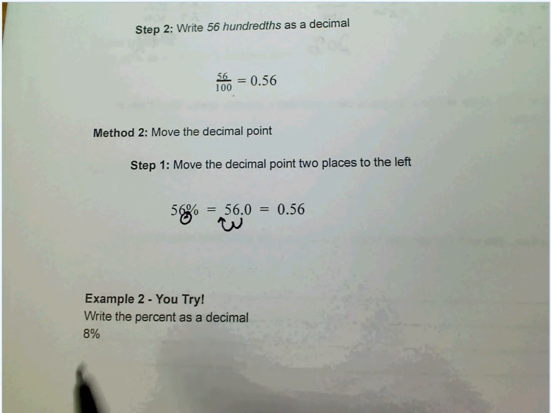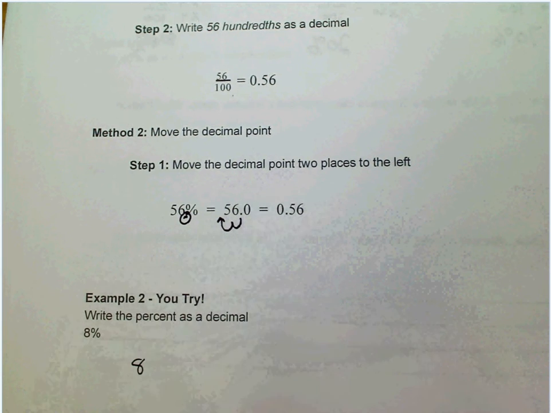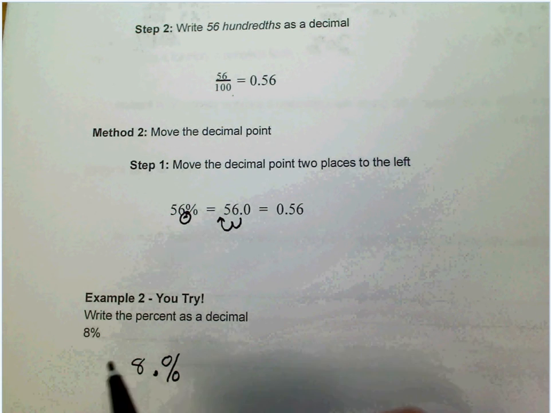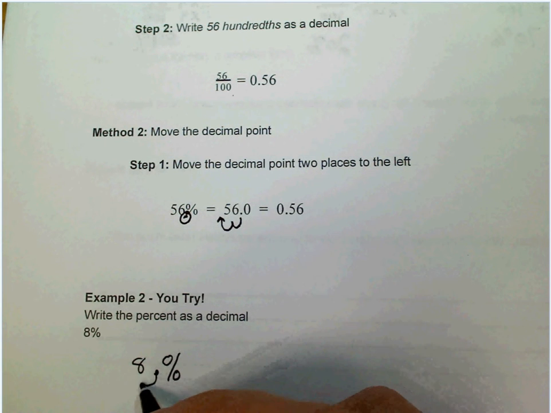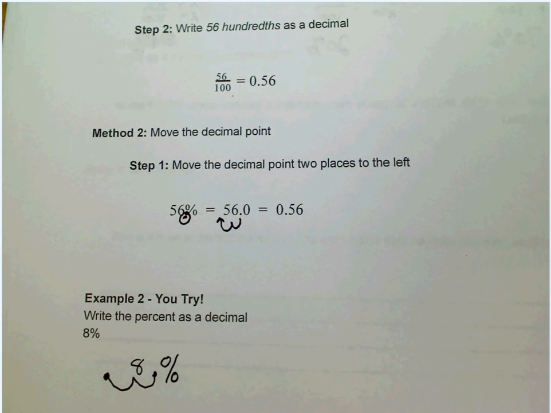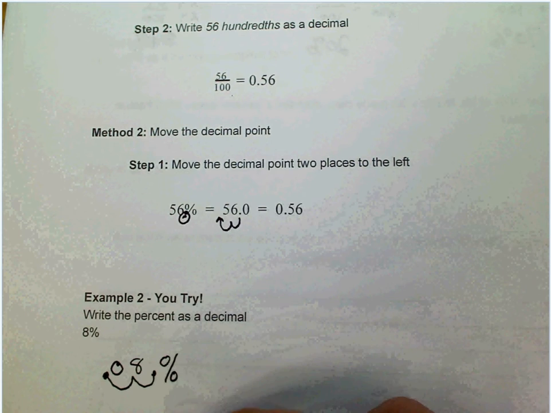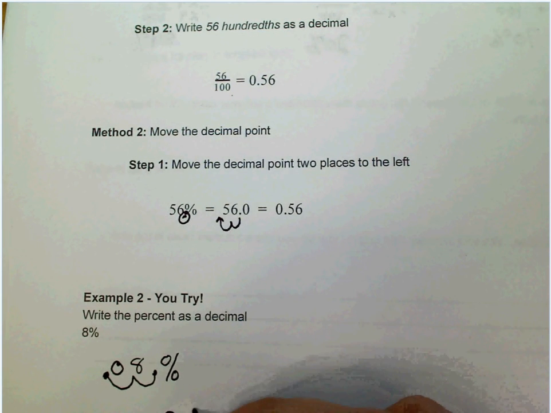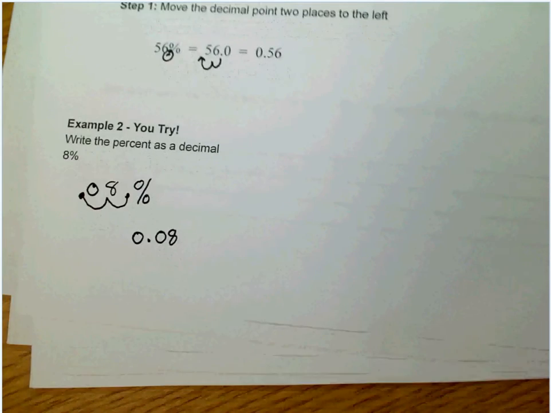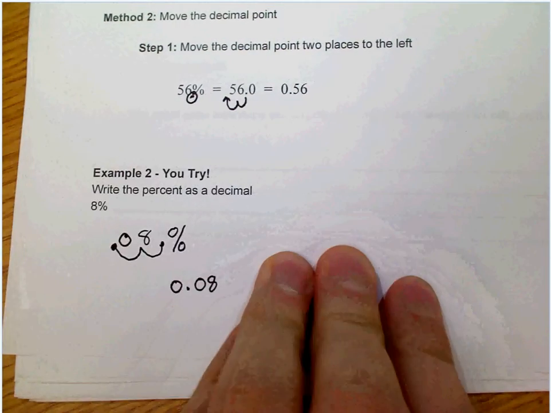All right, write the percent as a decimal. I do not see a decimal in here, so I'm going to add my decimal in between the signs, then move it 2 places to the left. Remember, we're annexing or adding another 0, so that's where we go right here, and we get 8 hundredths. Okay, 8 hundredths right there. All right. Example 3 on the top of the next page.